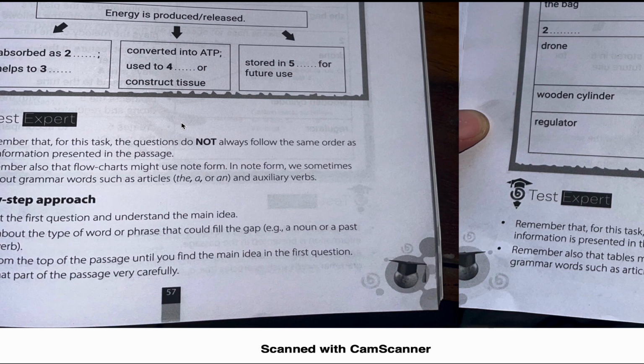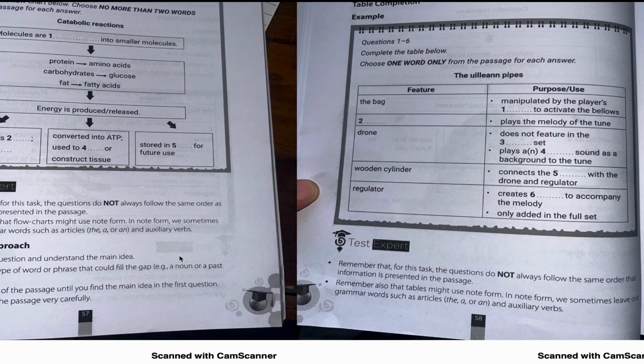Whereas when you talk about the listening skills, you are allowed to listen to the audio only once, and that is the reason they follow a particular sequence, whereas here they are not following any particular sequence. Flowcharts might also use note form, and now we are very clear what a note form is. It does not include the articles and the auxiliary verbs. Look at the first question, understand the main idea, think about it, and scan the passage.